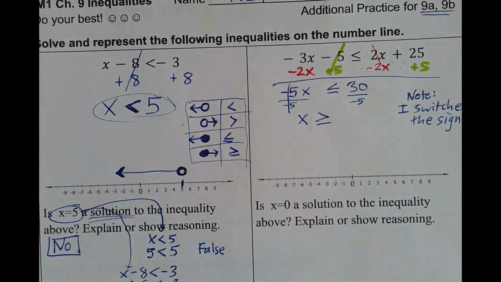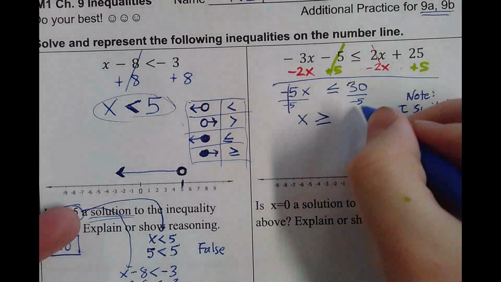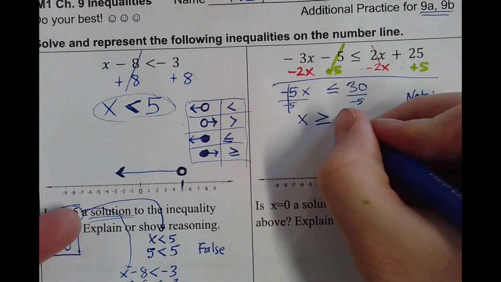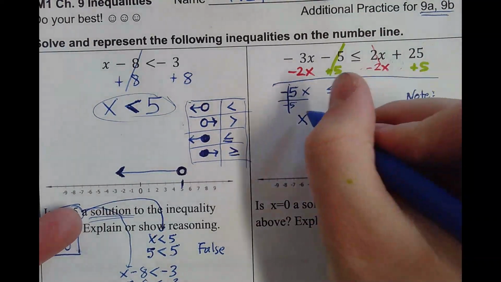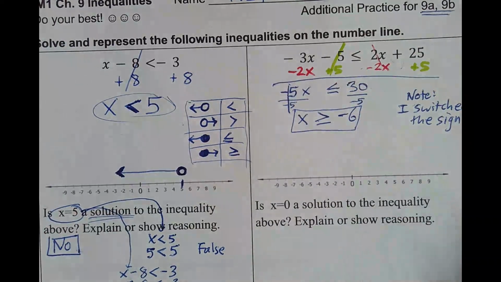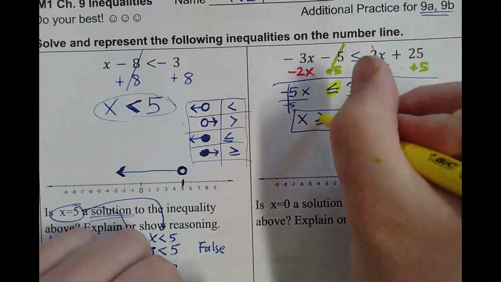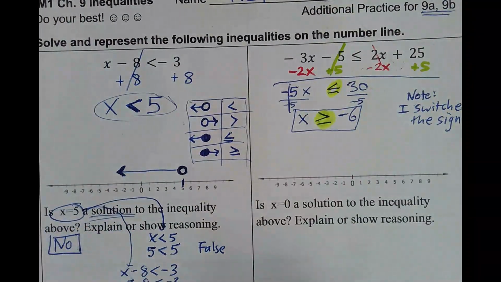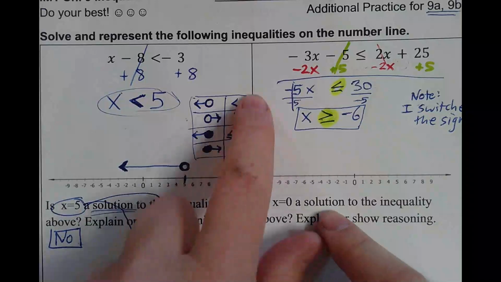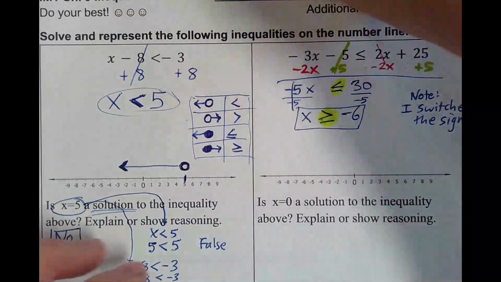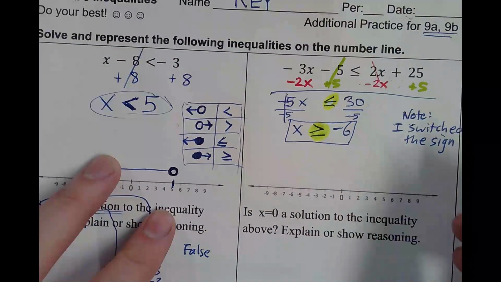And what's 30 divided by negative 5? The answer is negative 6. And we get our answer of x is greater than or equal to negative 6. Again, we only switch the sign, right? This symbol becomes the opposite. You know, switch them. If we divide by a negative number.